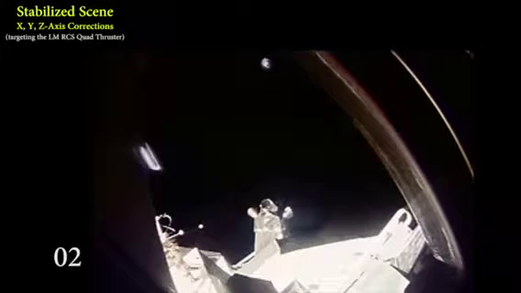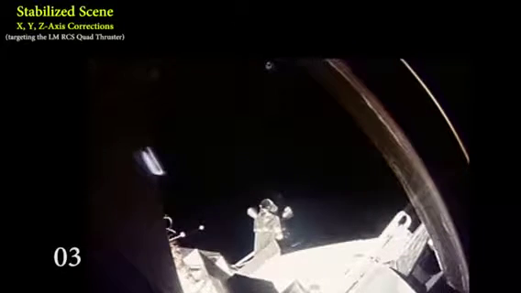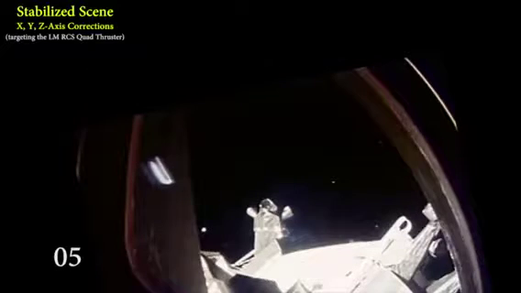In the now stabilized version of this scene, you see that the RCS quad thruster has been specifically targeted so that it now remains locked in place throughout the duration of the 11 frame sequence. And with the shake removed, you can now see more clearly that the several unidentified objects are moving around outside the window.